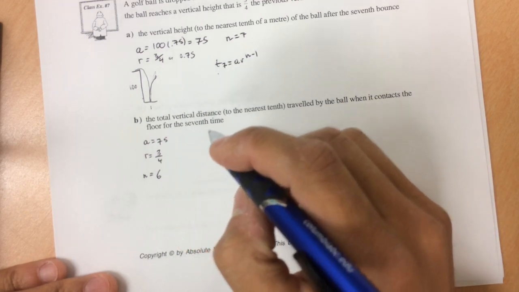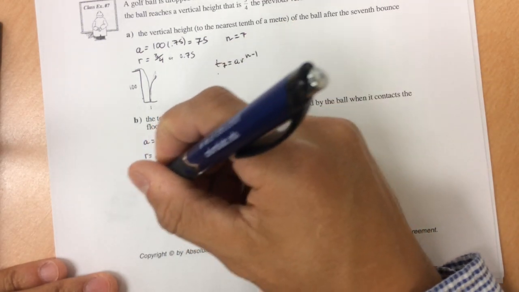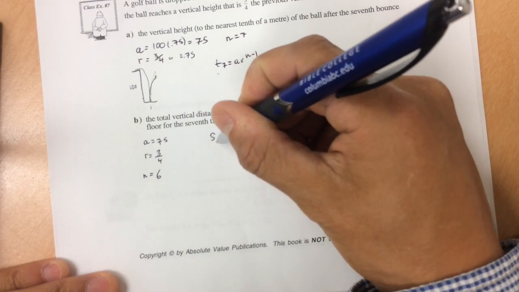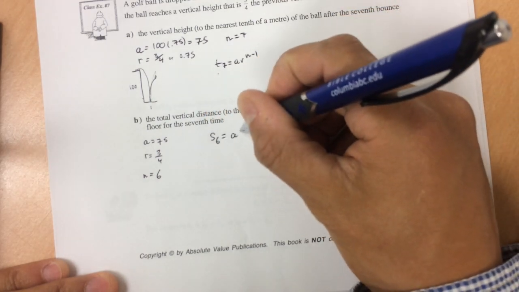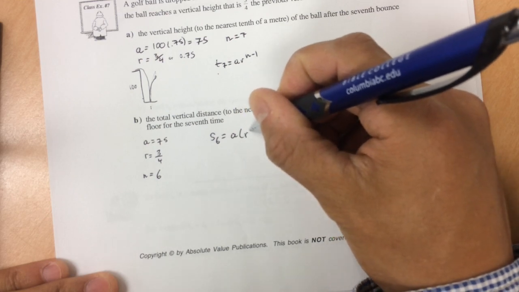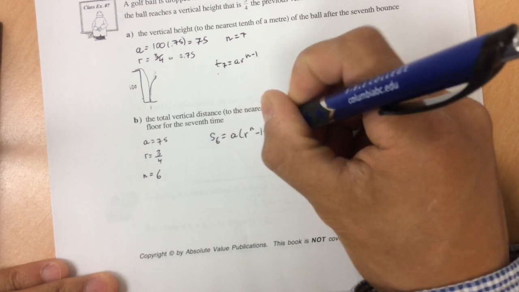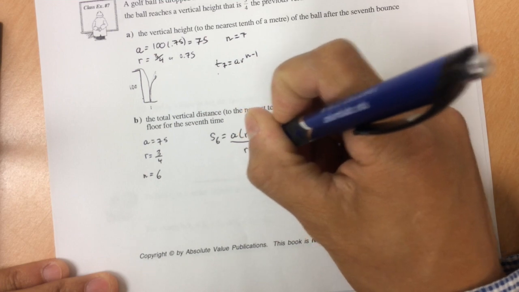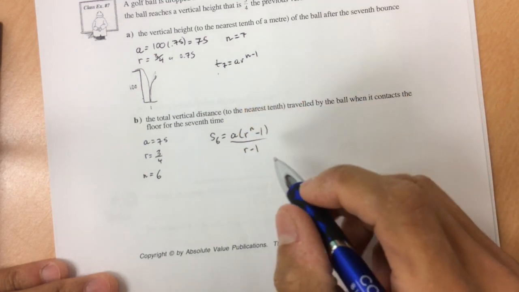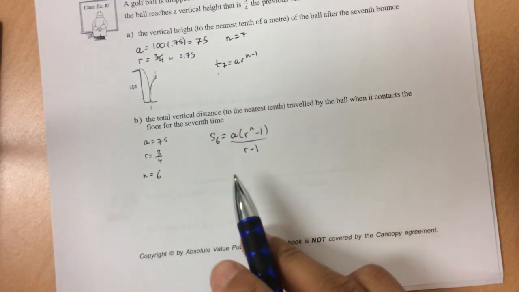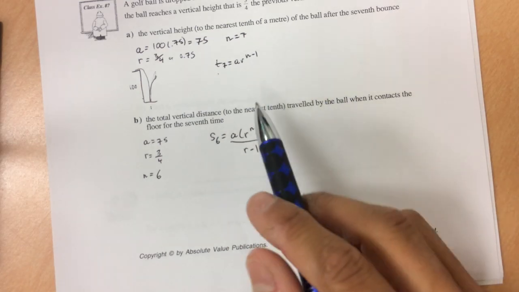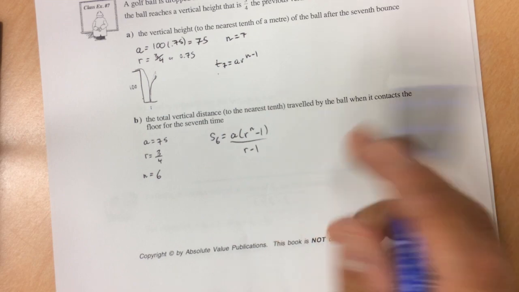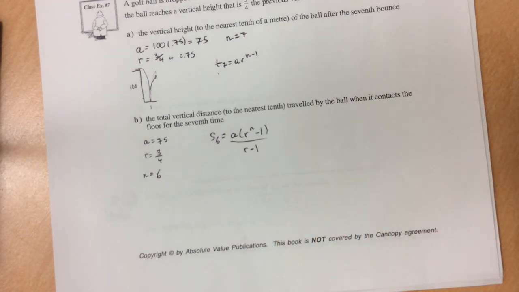And this time we're going to have to plug it into this formula. S6 is equal to A times R^n minus 1 divided by R minus 1. This will get you your answer. You have to add that to 100 at the end, just because that's where you were starting. Total vertical distance, right?